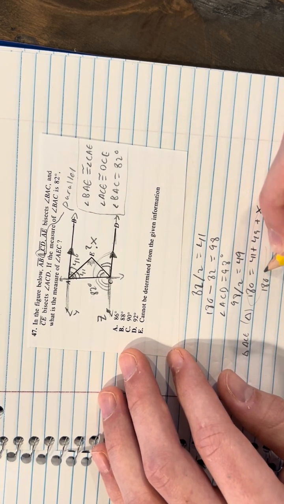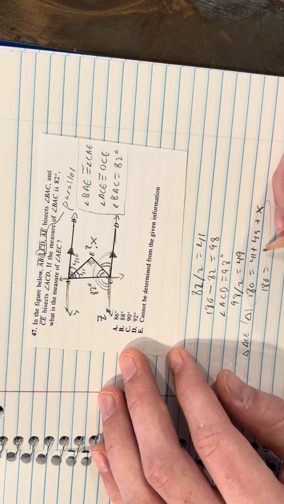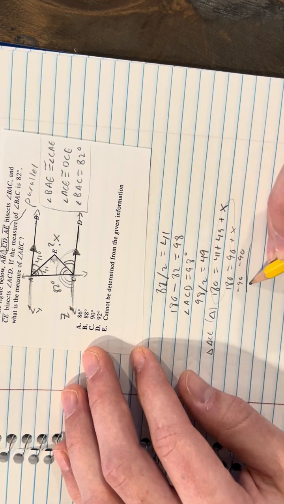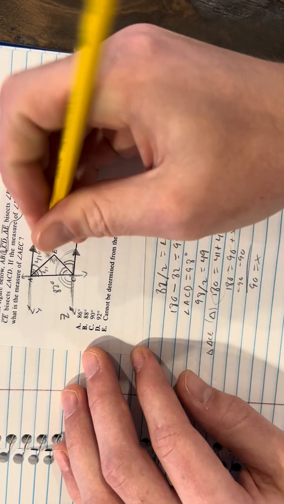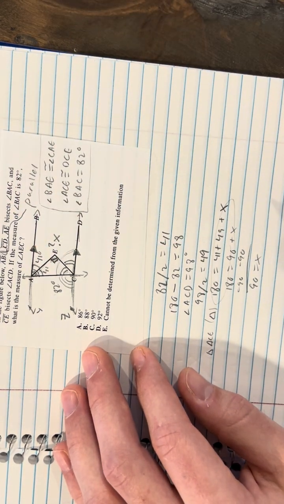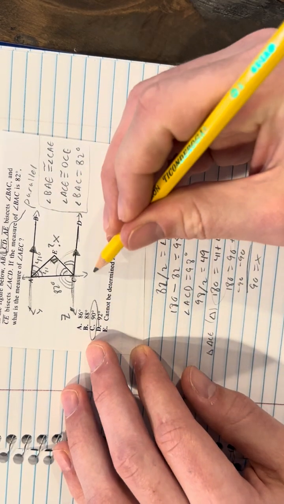So we have 180 equals 41 plus 49 is 90, plus x. And then we can subtract 90 from each side to get 90 equals x, which means this is a right angle, which means this is a right triangle. We would have known that at the beginning, we made our problem a little harder, but we know our answer is C, 90 degrees.